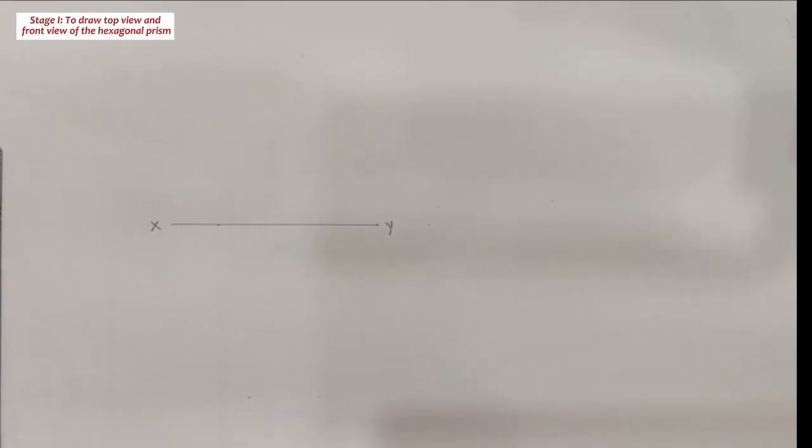We are into the first stage solution of drawing the isometric view of a truncated hexagonal prism. In the first stage, we'll draw the top view as well as front view of the hexagonal prism when the prism is resting on its base on HP and one of its base sides is parallel to the VP. The hexagonal prism is resting on its base on HP. So the top view of the hexagonal prism is a regular hexagon with one of its base sides parallel to the VP.